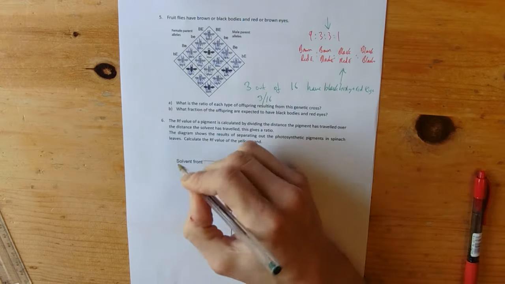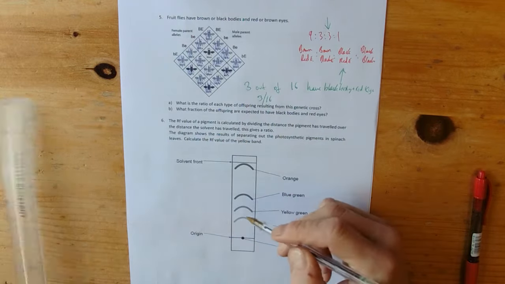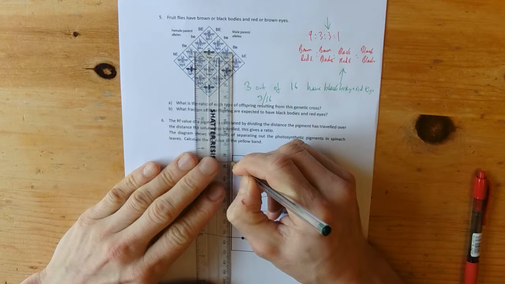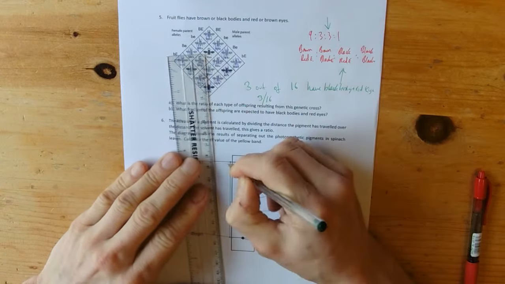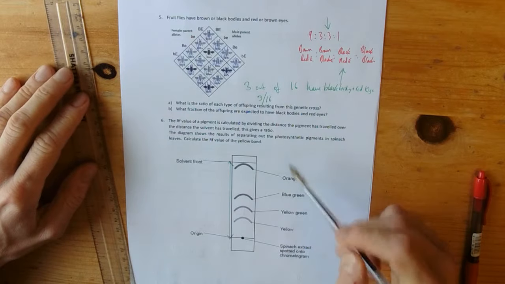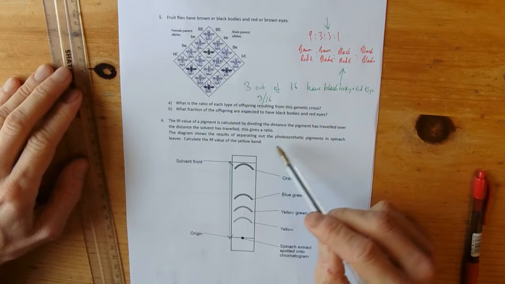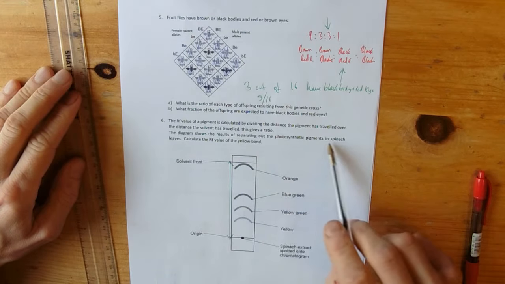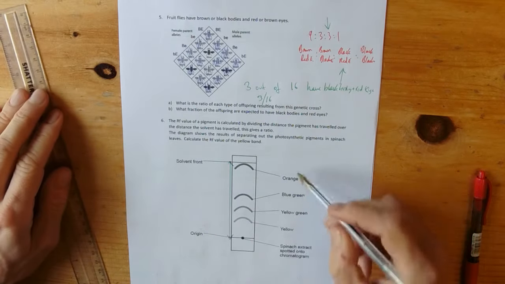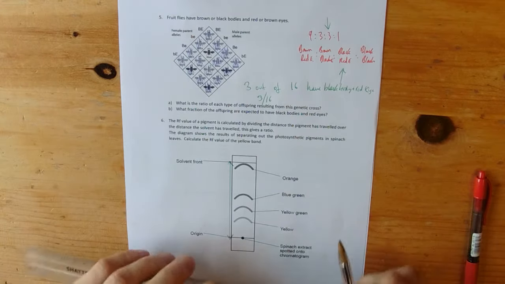I can immediately see the solvent there, and the origin is where it started, so the solvent has gone this distance here, and these are various pigments, and we can divide the two to get the ratio. So the diagram shows blah blah blah. Calculate the RF value of yellow. Yellow. Oh no, it's yellow green. Can't use that one. Yellow. Okay.